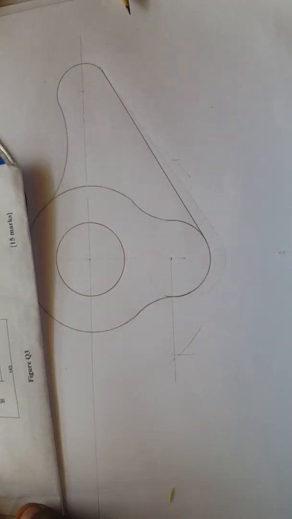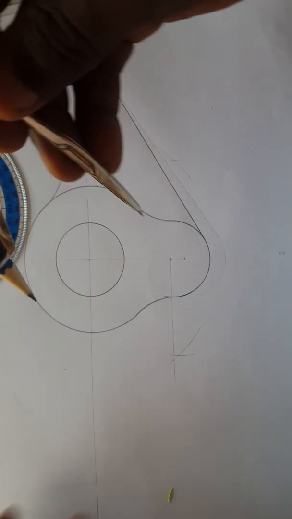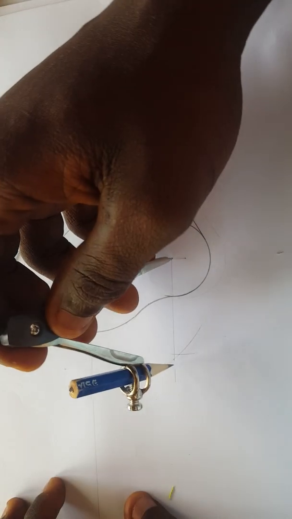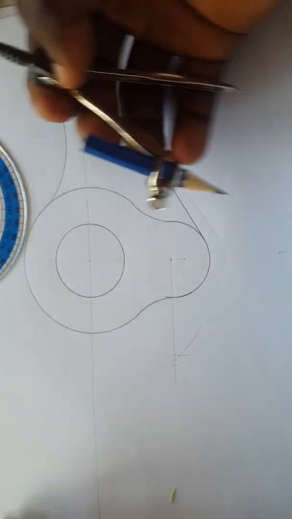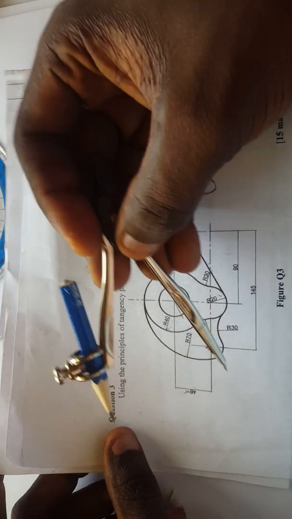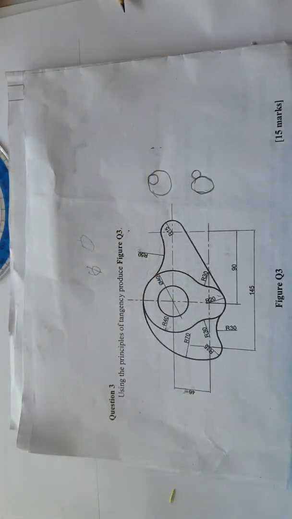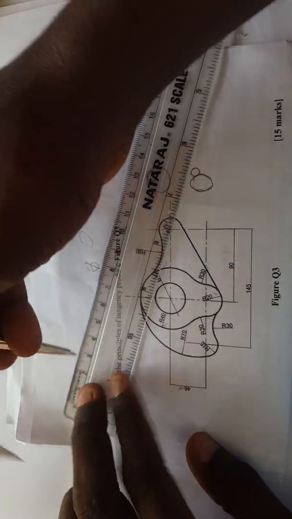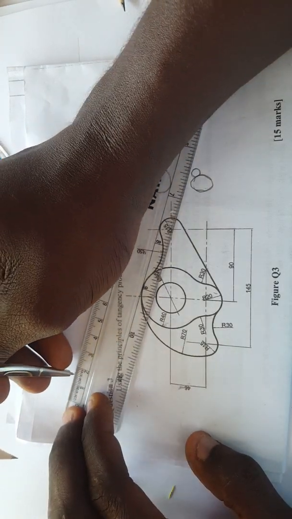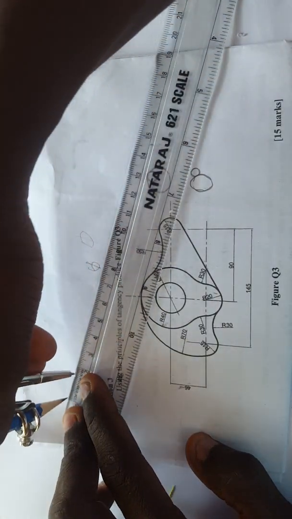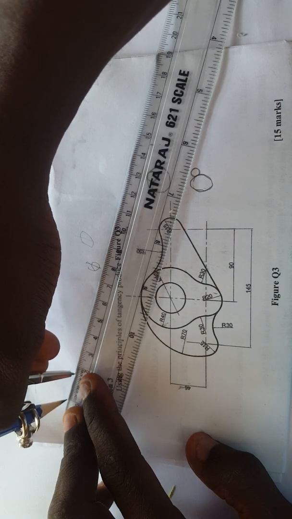Good, so we have to pick 55 from our rule. So I stand here, and this is the 55 mark. That's the 55 difference. Now the radius of this circle is 15, so we have to pick 15 from the rule. So stand here and I pick 15 from the rule. So 15 will be to this point.